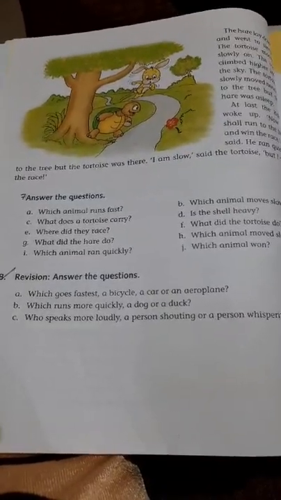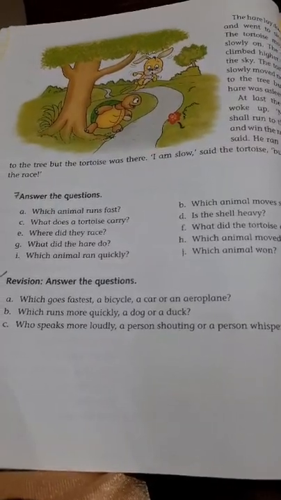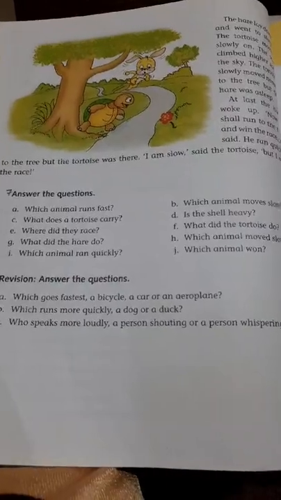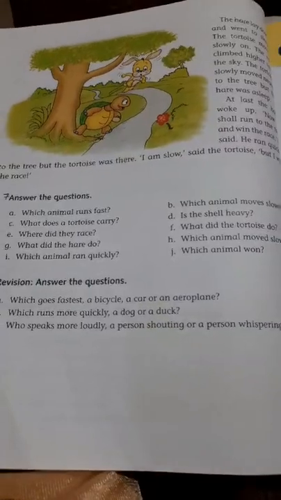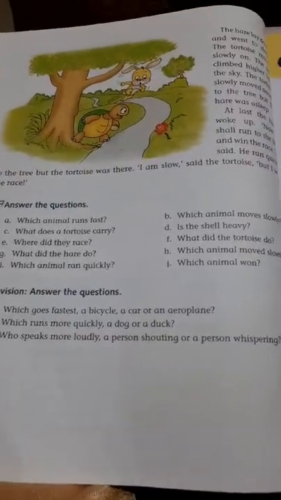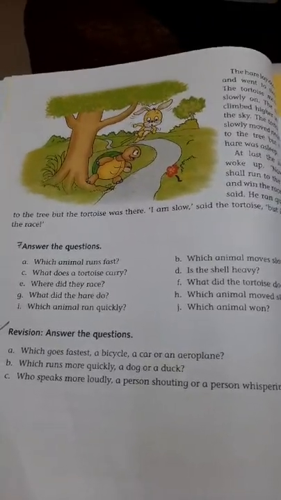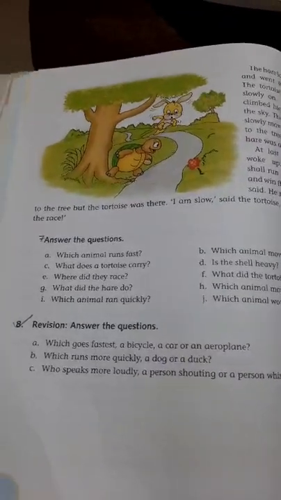So next part, that is exercise 8, we have A, B and C. Which goes fastest? A bicycle, a car or an aeroplane? So we will be writing an aeroplane goes fastest. Which runs more quickly? A dog or a duck? So we will write a dog runs more quickly than a duck. Who speaks more loudly? A person shouting or a person whispering? So a person shouting speaks more loudly than a person whispering. This is it with the Active English book chapter 9.